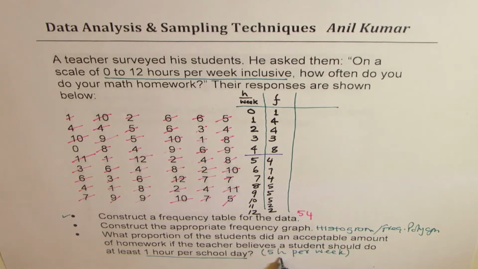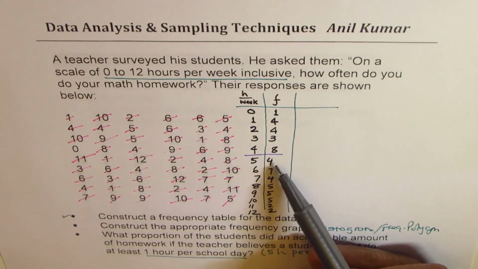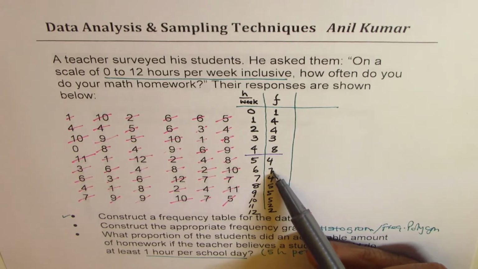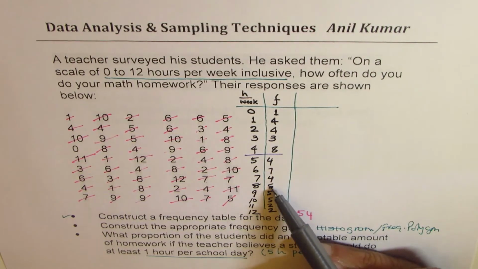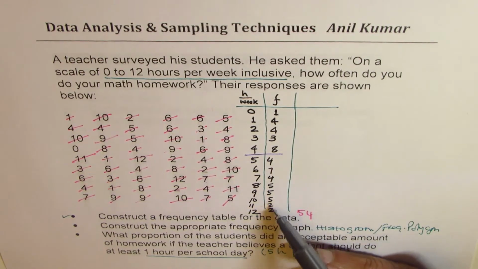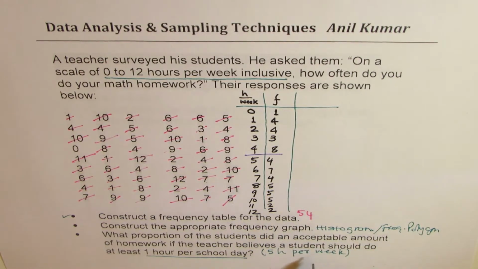Let me start from the last one itself. So how many are there? We can just count these. 4 plus 7 is 11 plus 15, 20, 25, 30, 34. So as far as these are concerned, it is 34 over 54 times 100 in percent. Is it okay? Or you can also say 34 out of 54. That is also correct, because it is saying what proportion.